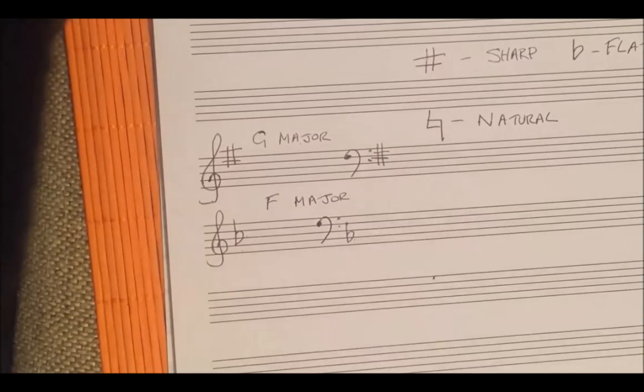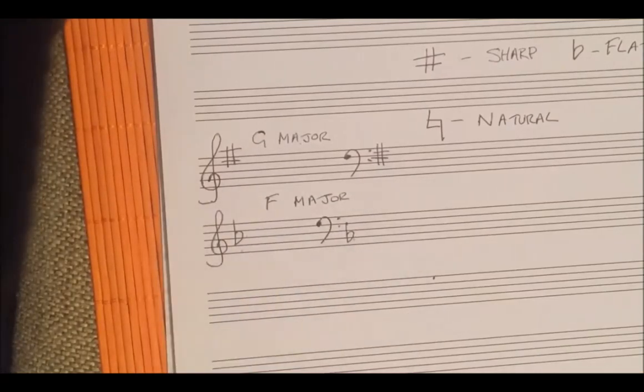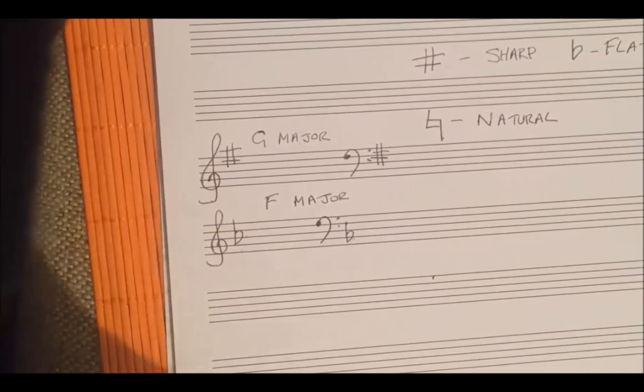And that is your circle of fifths at this level. So C major, nothing. G major has F sharp in it. What has B flat in it? F major. What does F major have? B flat. Thank you. Now we shall move on.